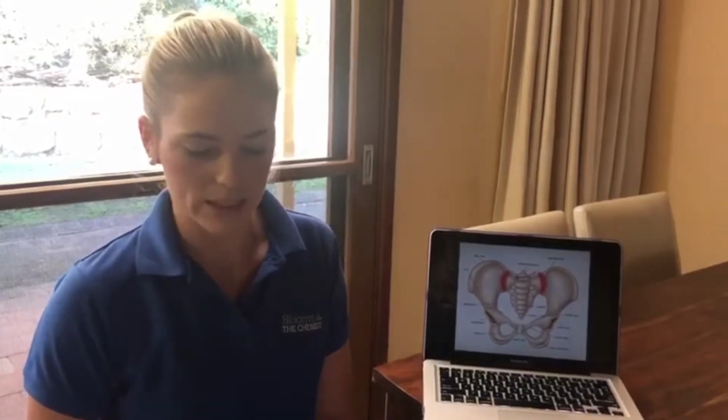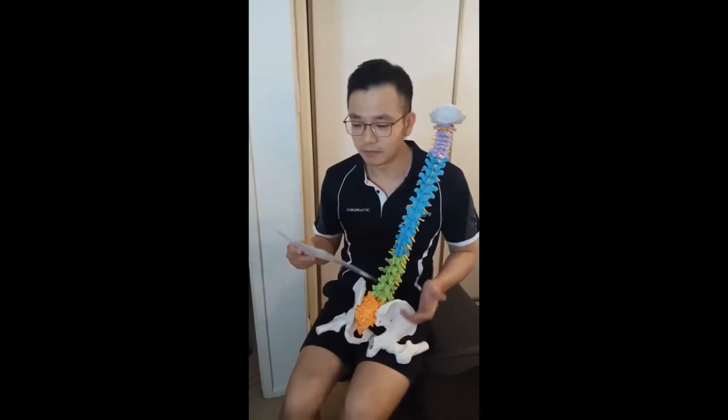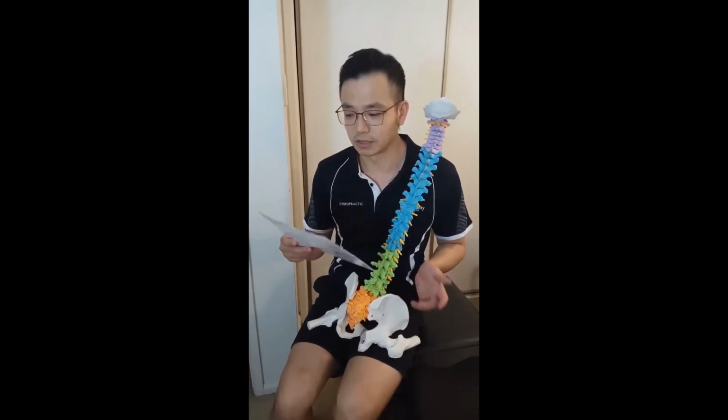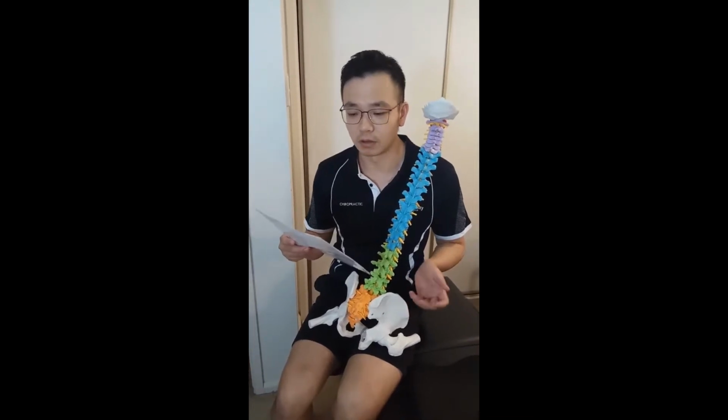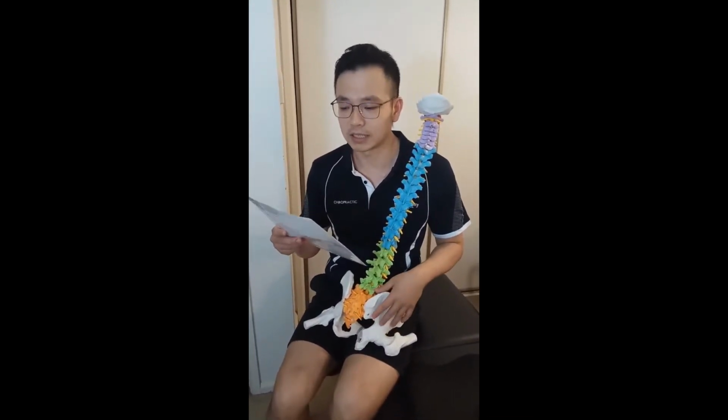So now Stephen will discuss the signs and symptoms associated with the trauma to the SI joint and SI joint degeneration. Thank you. As Grace mentioned, the main function of the SI joint is to transfer weight to and from the lower and axial appendicular skeleton.